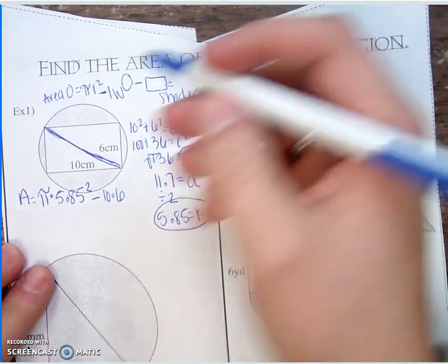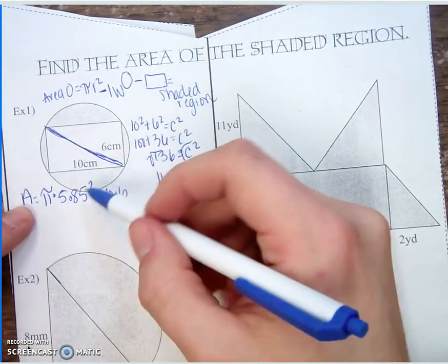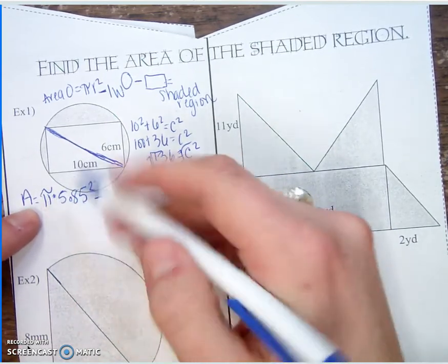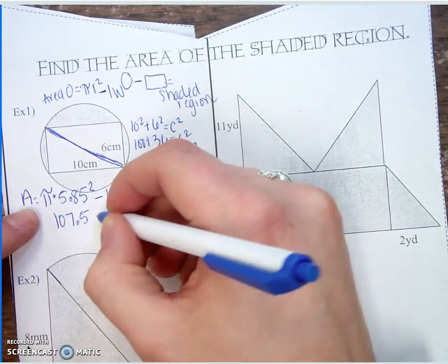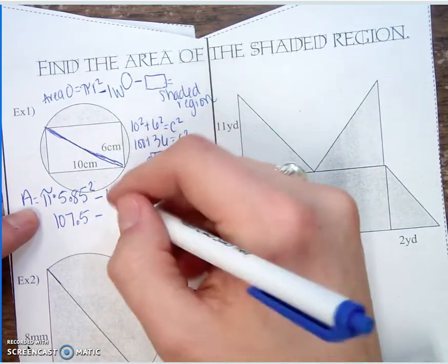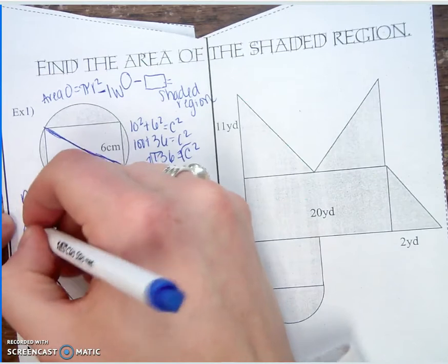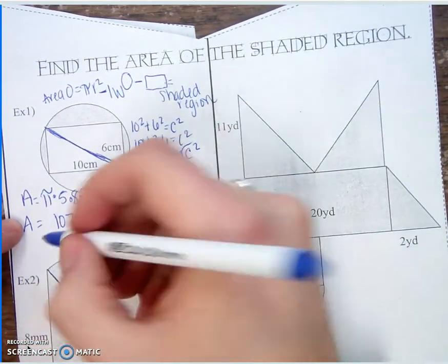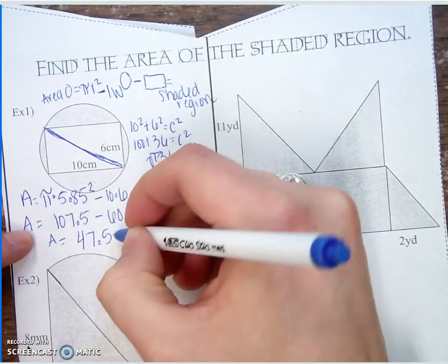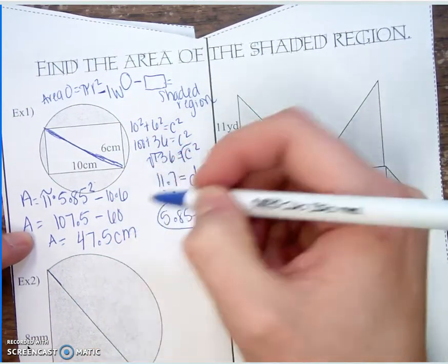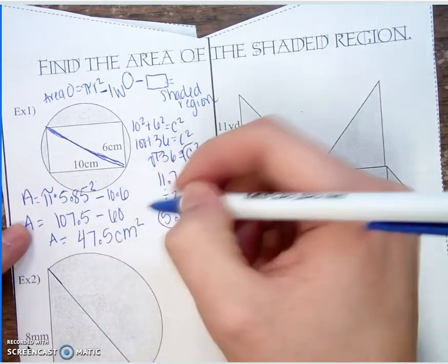Okay, so pi times, the first thing I'm going to do is 5.85 squared, and then multiply it by pi, which is 107.5, minus 6 times 10, which is 60, and then subtract the 2. So the area of the shaded region is 47.5, and this is units of centimeters. And when you're finding area, it's always squared.